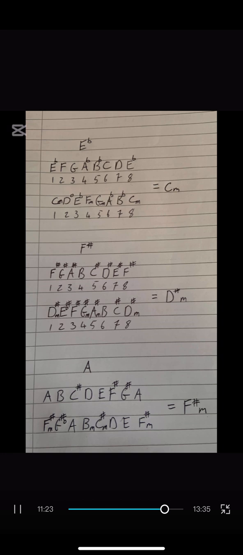Then to find the diatonics for the chords in the key you want, you just apply the order of the minor chords there. So for the top one, E flat there, it's C minor, D diminished, D flat, F minor, G minor, A flat, B flat, and C minor.